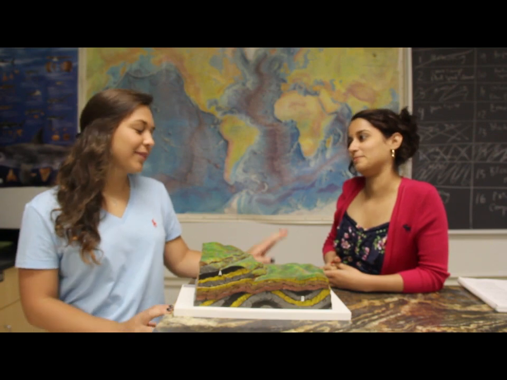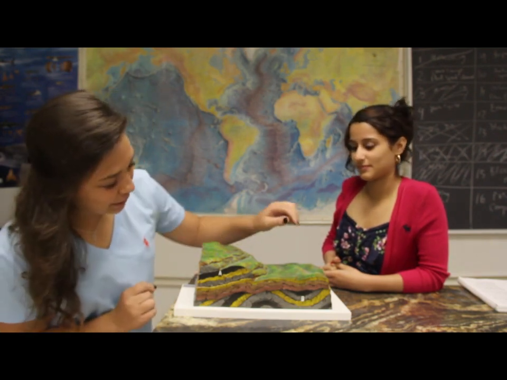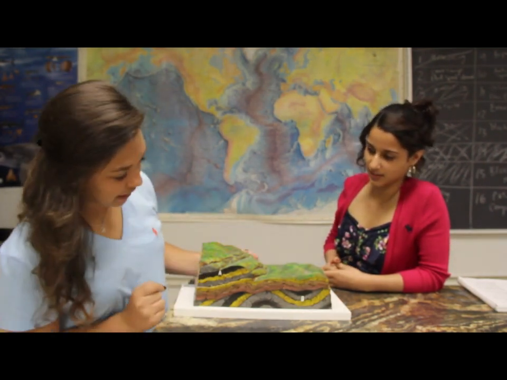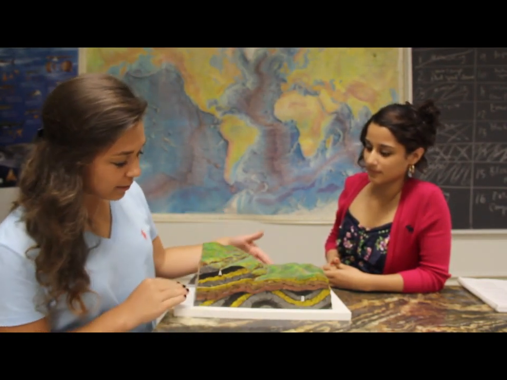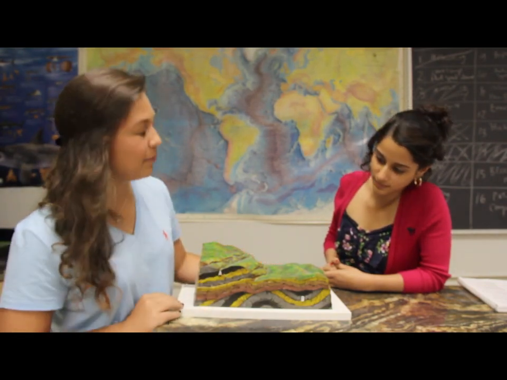So I totally don't get this angular unconformity. Well, to get the difference between B and A over here, B had to be horizontally deposited and then folded, then it was eroded away, and then A was deposited horizontally on top of B.